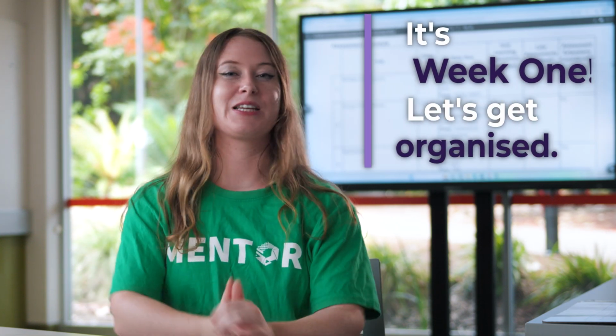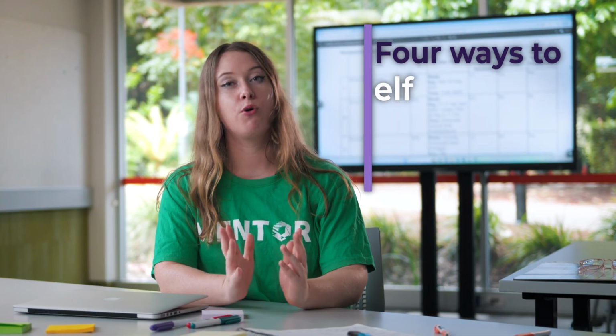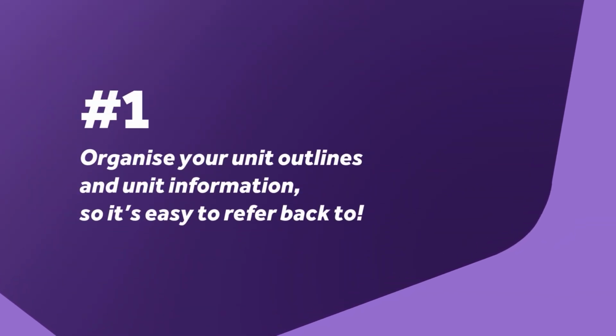It's week 1, let's get organised. I'm here to show you 4 ways to set yourself up for study this semester using your most important tool, your unit outlines. Firstly, organise your unit outlines and unit info.